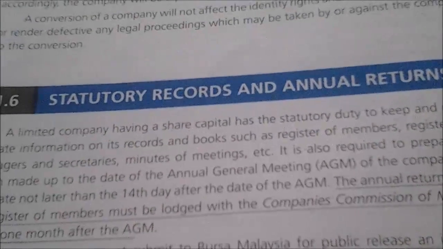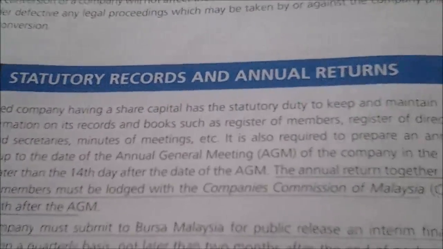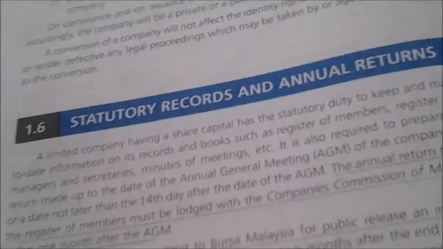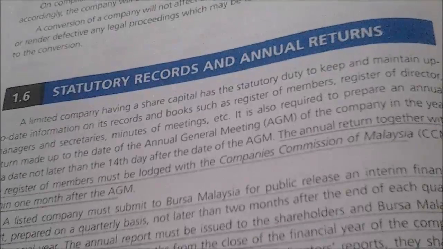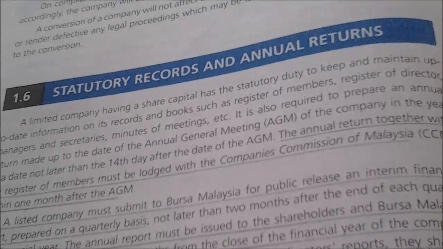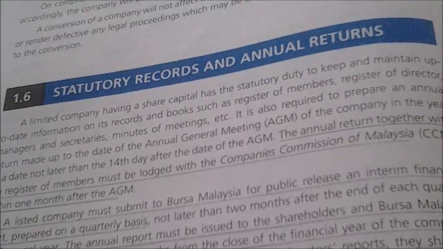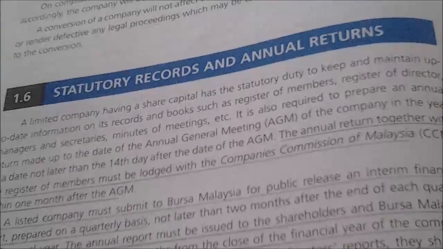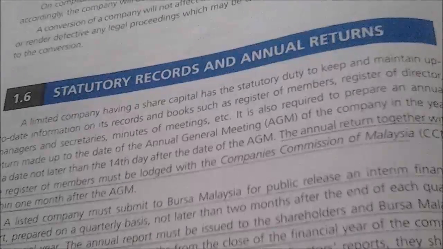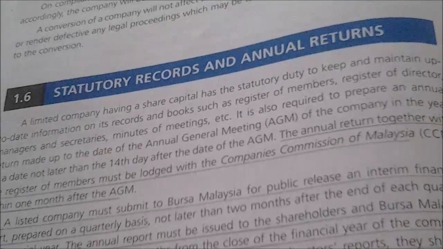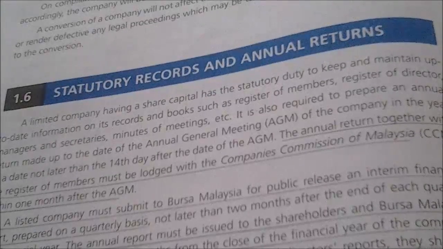A limited company having a share capital has the statutory duty to keep and maintain updated information on its records and books, such as the register of members, register of directors, and so forth. All of these are done by the company secretary, not by the accountant. So these are documentations that need to be kept if we have a company.